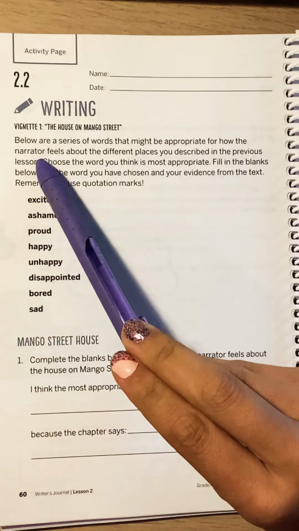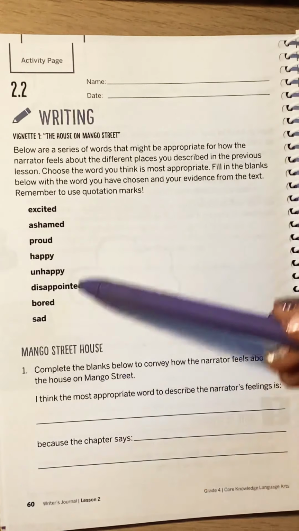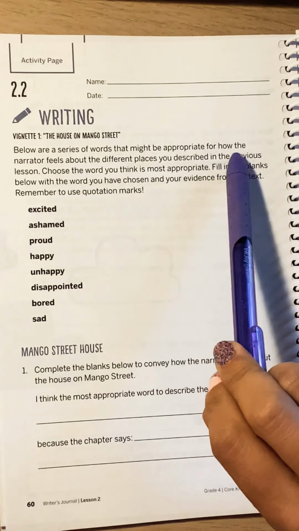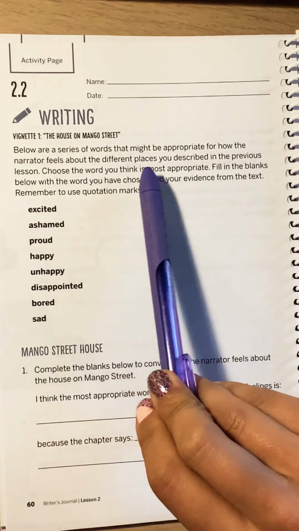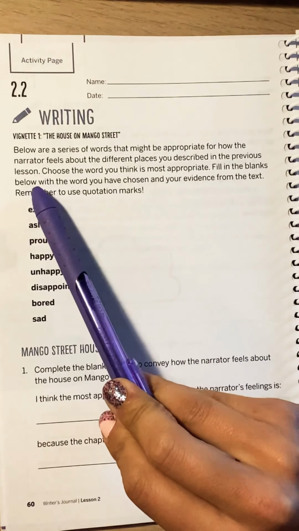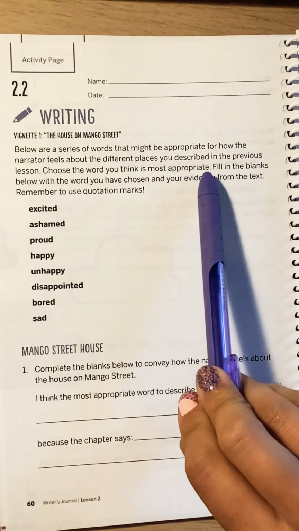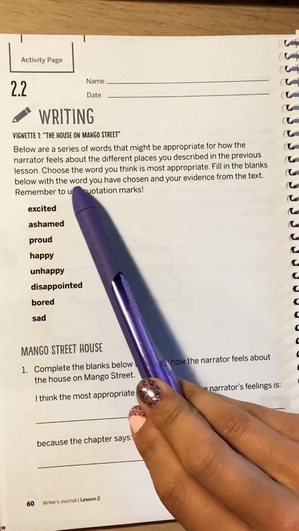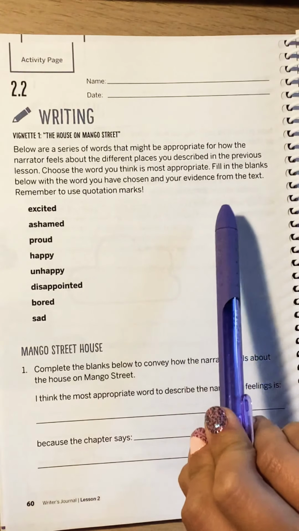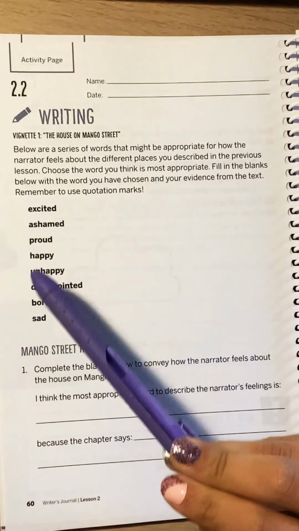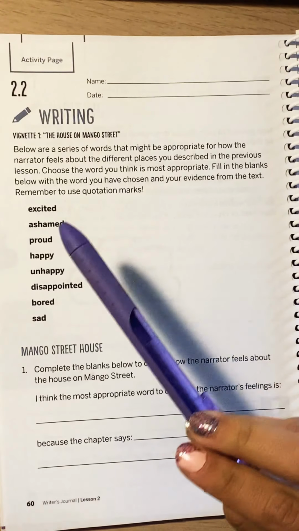So it says, below are a series of words that might be appropriate for how the narrator feels about the different places you described in the previous lesson. Choose the word you think is most appropriate, fill in the blanks below with the word you have chosen, and your evidence from the text. Remember to use quotation marks.